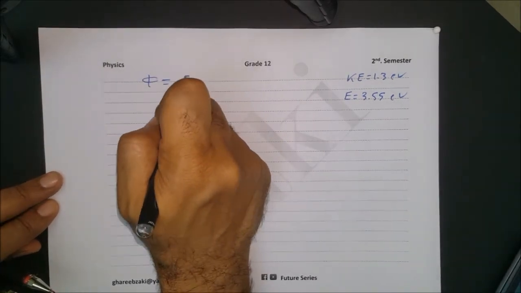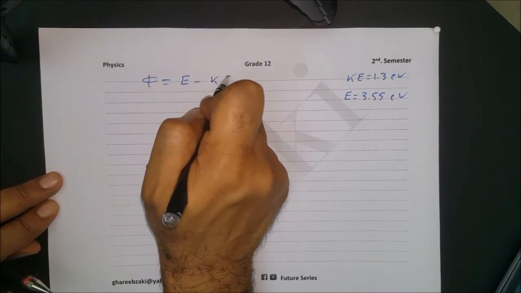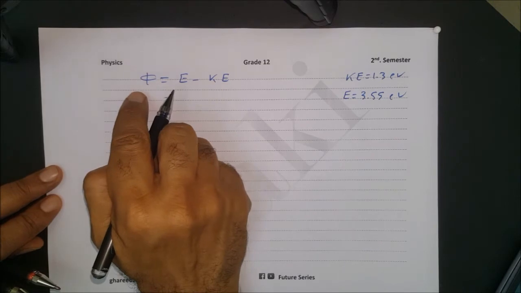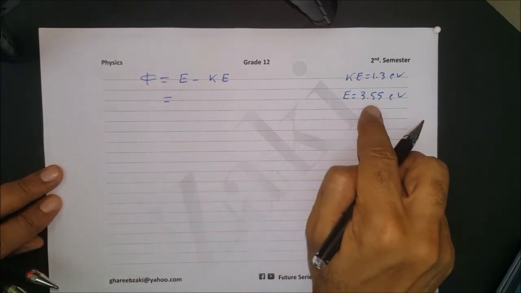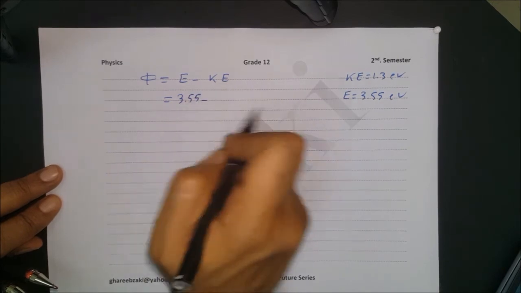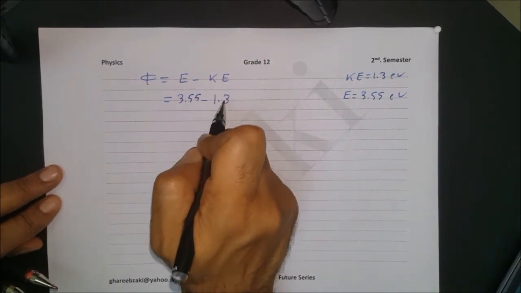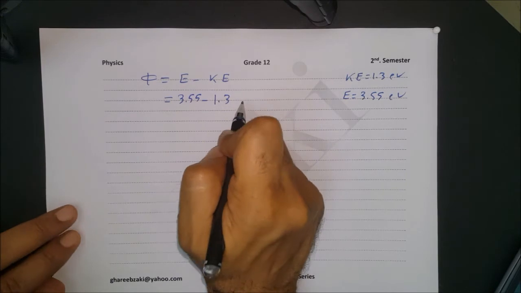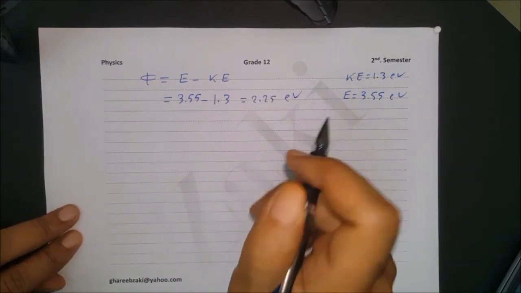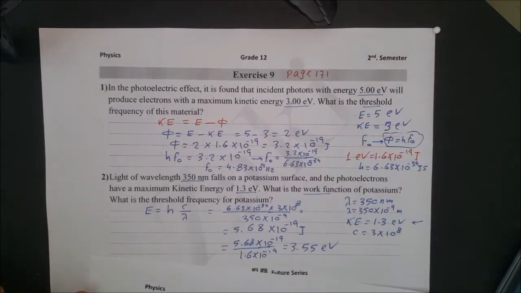We can rearrange the equation. So phi equals E minus kinetic energy. Phi is the work function. E is the energy of incident photon, which is 3.55 minus kinetic energy maximum, 1.3. So the answer by using calculator is 2.25 electron volt. So this is the answer.